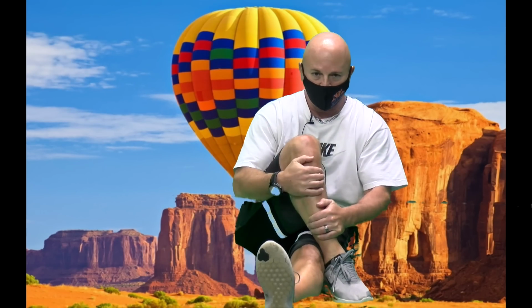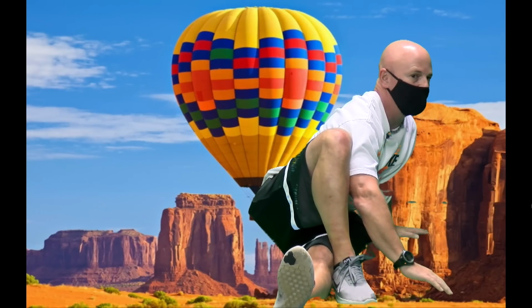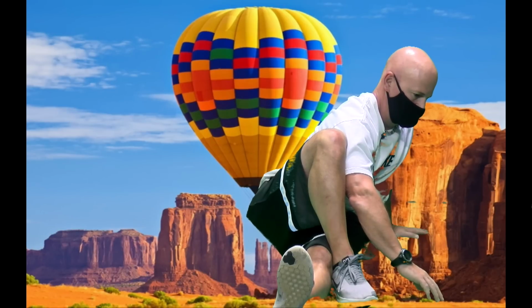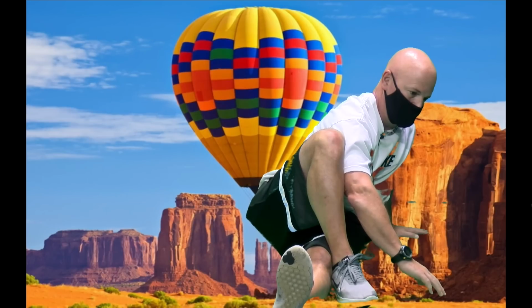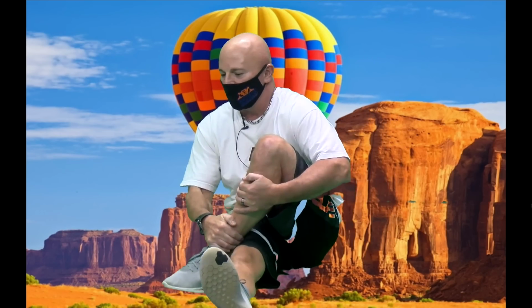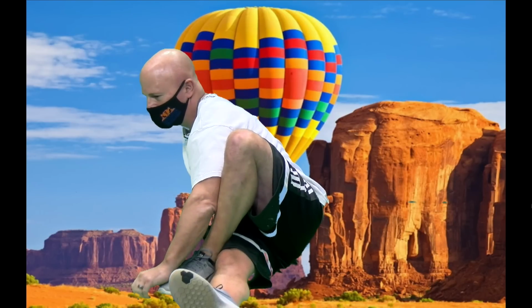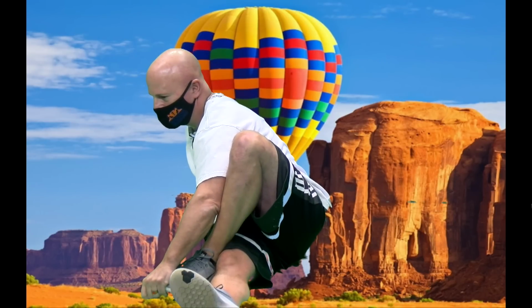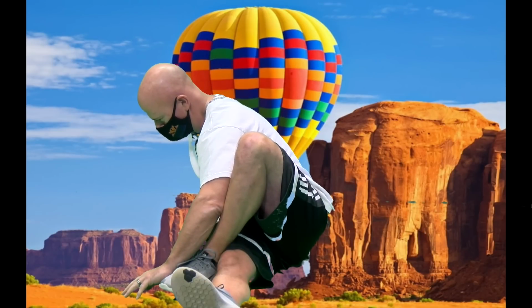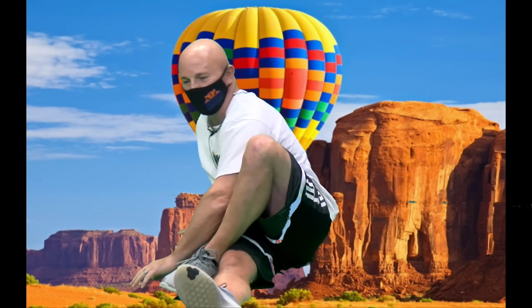Okay, let's get those hips and lower back. Keep that left leg flat. Right foot over, bring your elbow across, and hold. Switch. Right leg flat, left leg over, elbow across, and hold. And release.